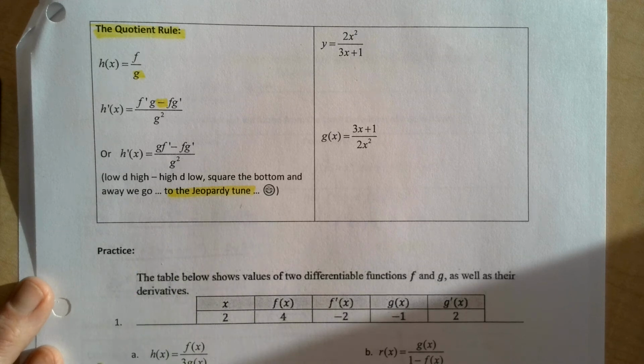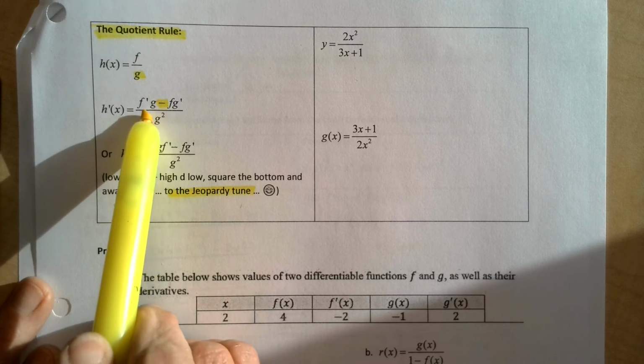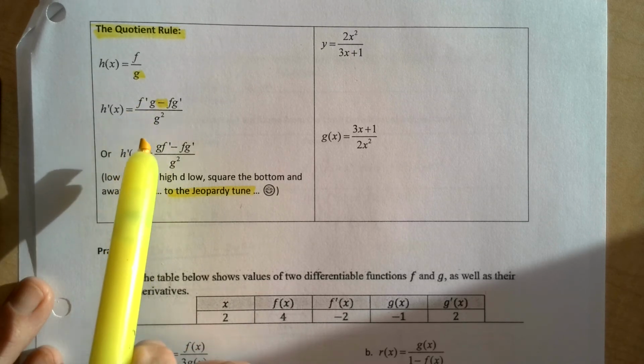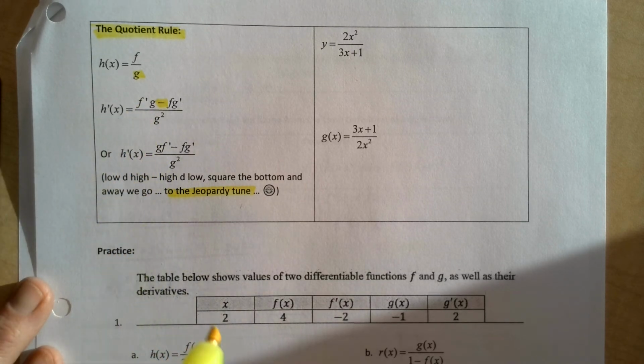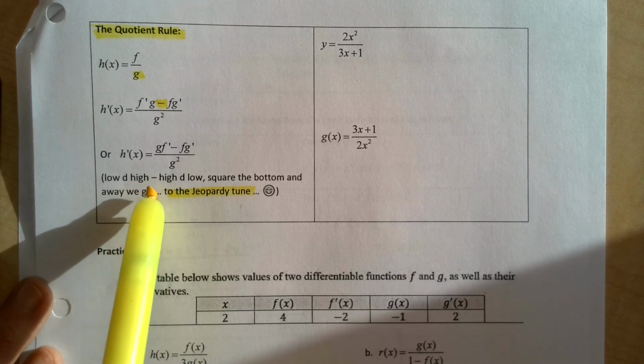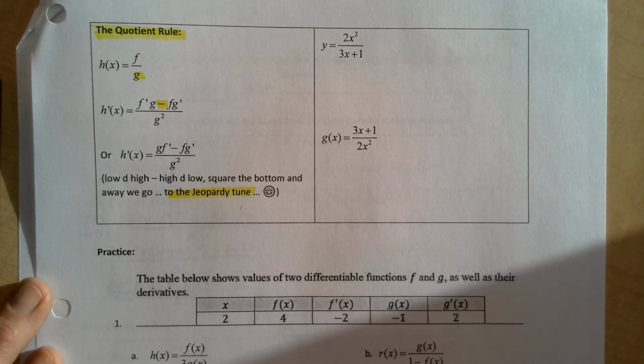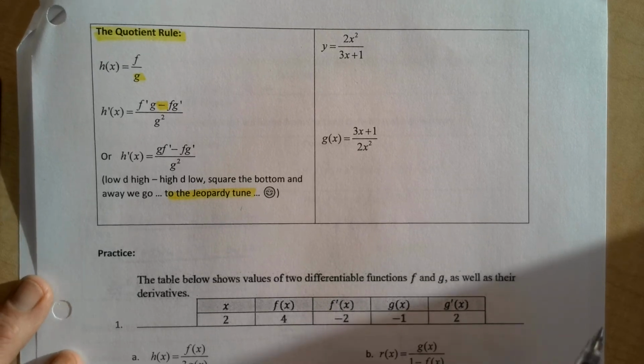So, if you feel like singing Jeopardy, any Jeopardy fans out there, the commutative property of multiplication says it doesn't matter what order we multiply these in. So, if singing the Jeopardy tune, low D high minus high D low, square the bottom, and away we go, if that helps you remember, rock on. I'm fine with that.